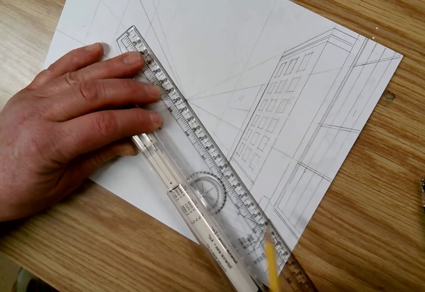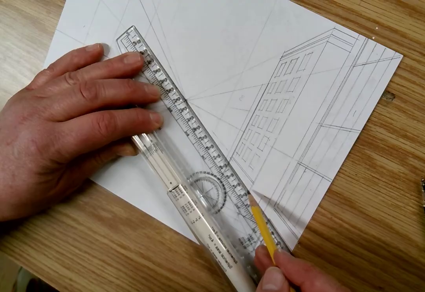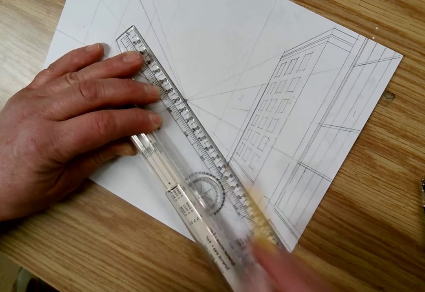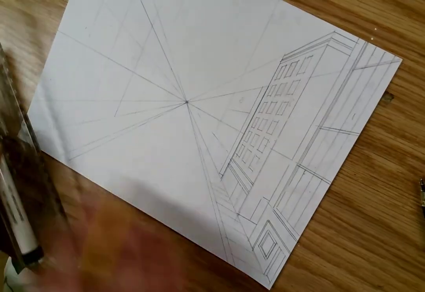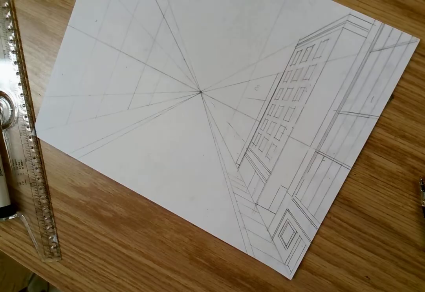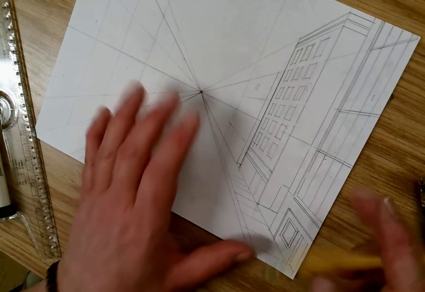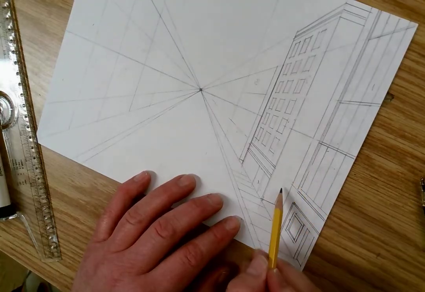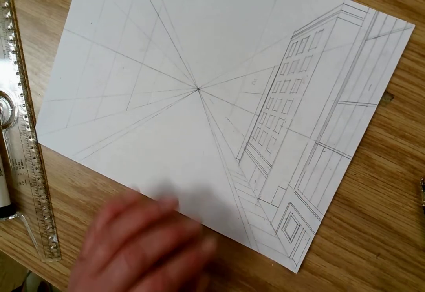Now, if you notice, I'm going back and I'm matching up these lines because most storefronts line up. Their doorways are the same size. As I look at it now, this doorway here would only be about that tall.